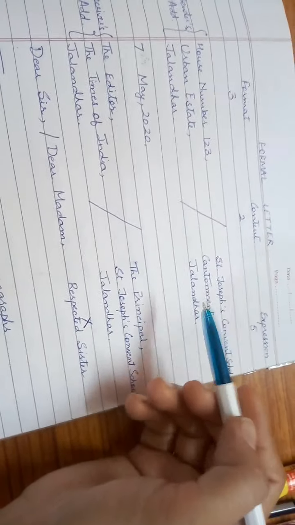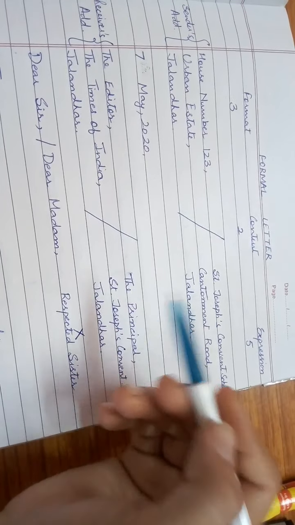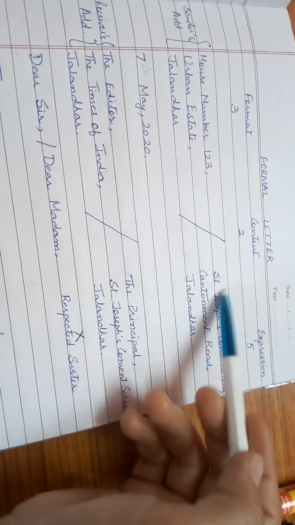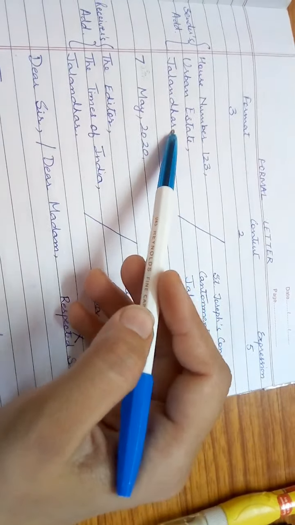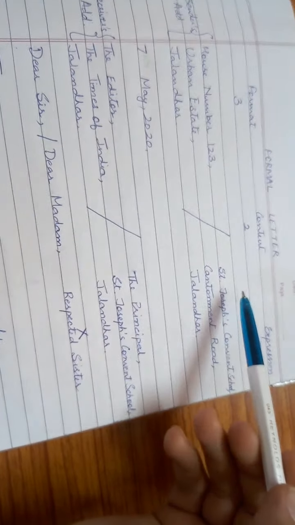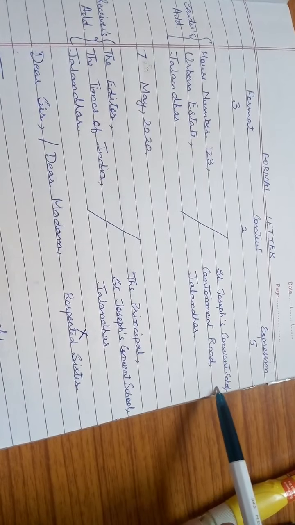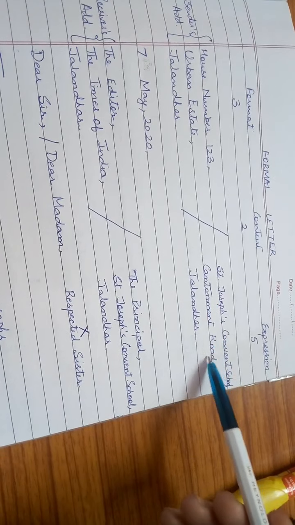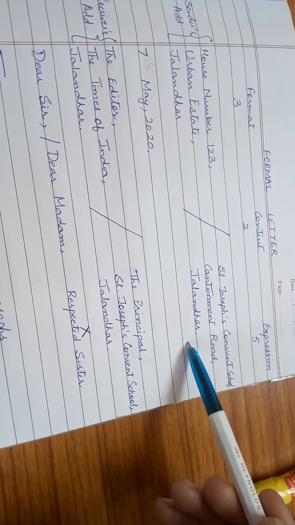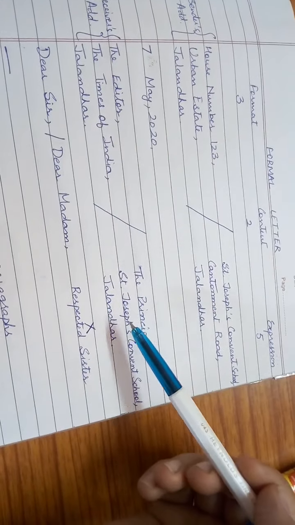Right, children? So, such a letter in which you are writing to the school principal and which is related to an issue which is connected with the school, then in the sender's address, you will not write your own address, you will write the school address. For example, you will write St. Joseph's Convent School, comma, then Cantonment Road, comma, and Jalandhar, full stop. Okay, then you write the date, which will be the same, and then you will write the receiver's address.